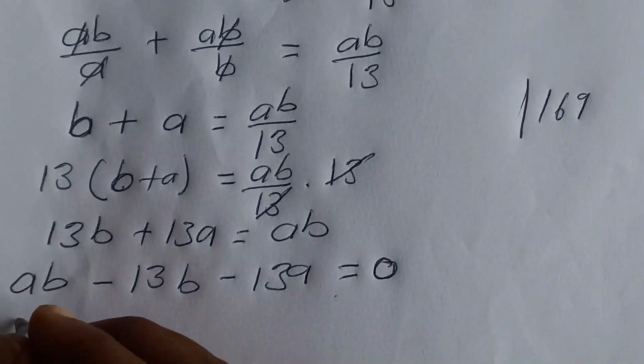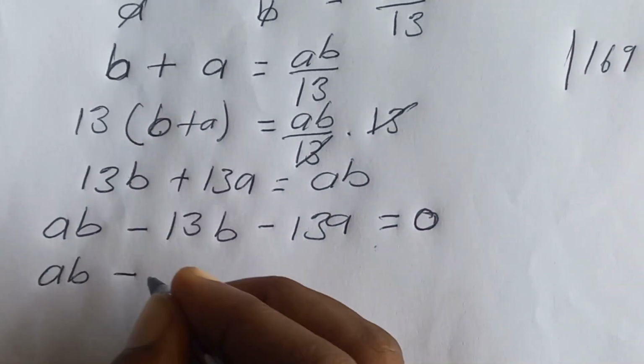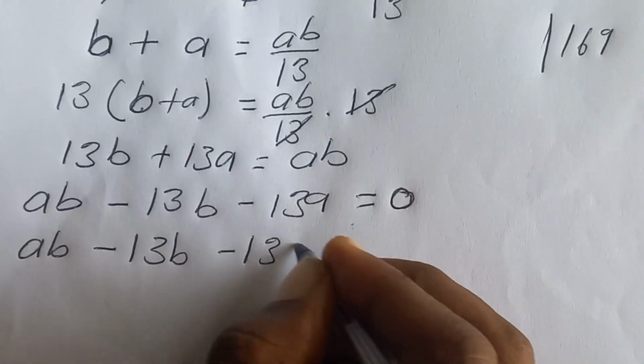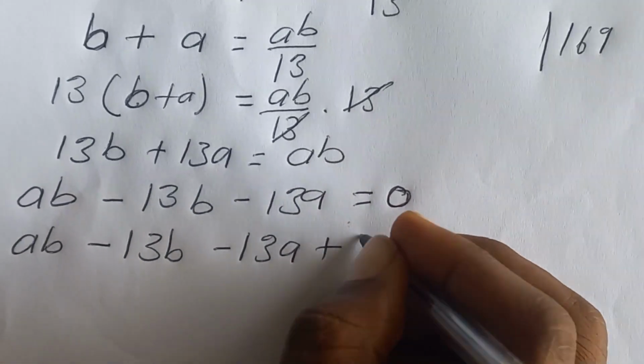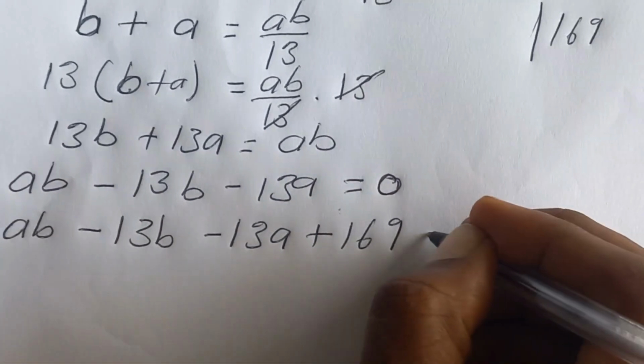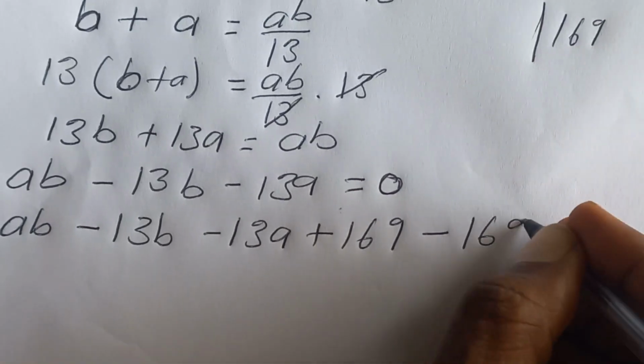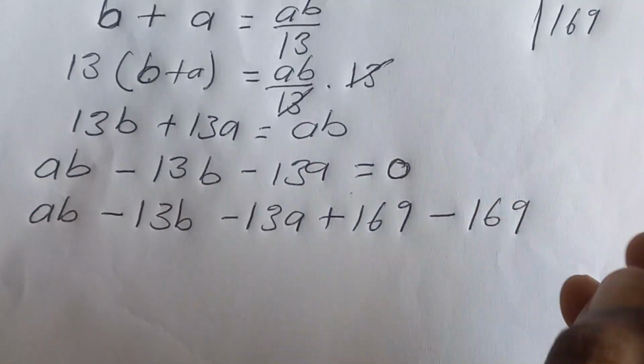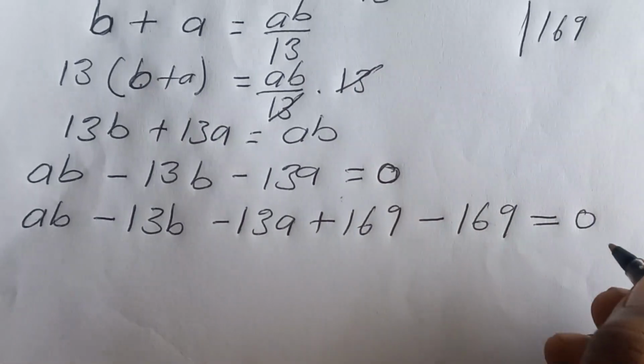So we're going to get AB minus 13B minus 13A plus 169, then minus 169. When you subtract, it's 0, which is still the same expression, equal to 0.